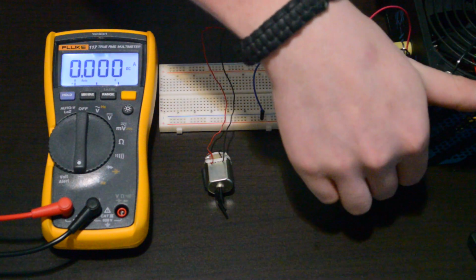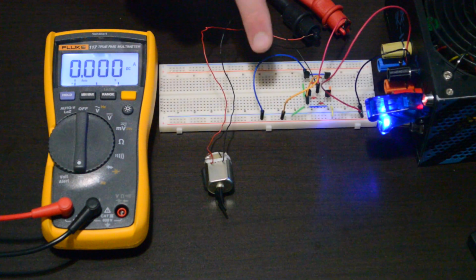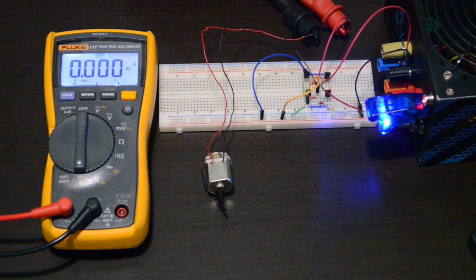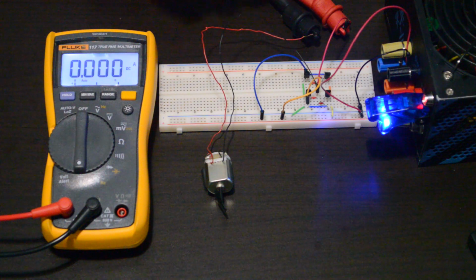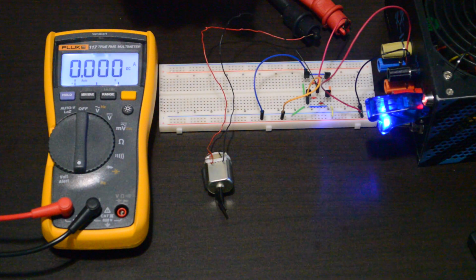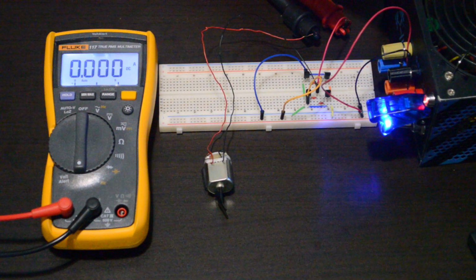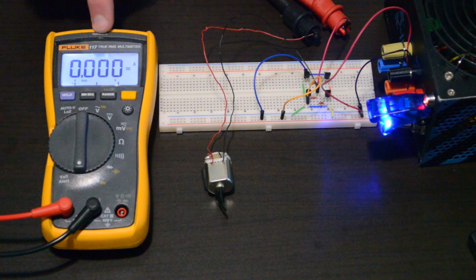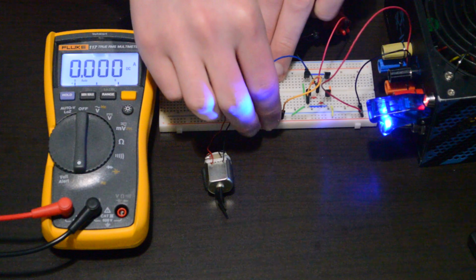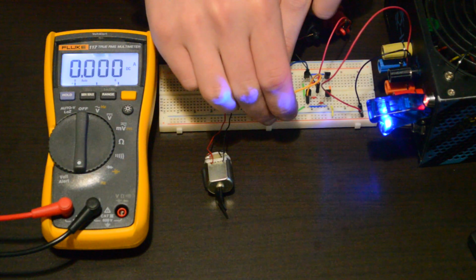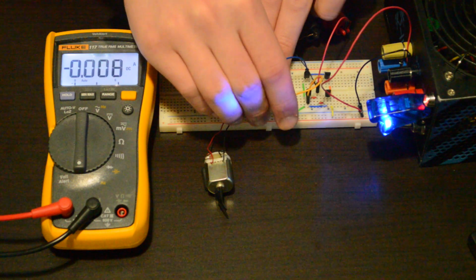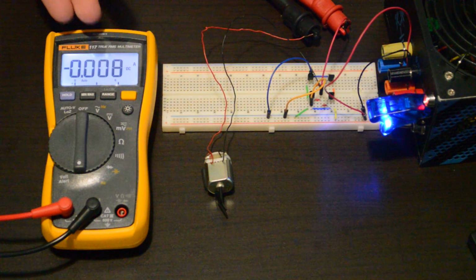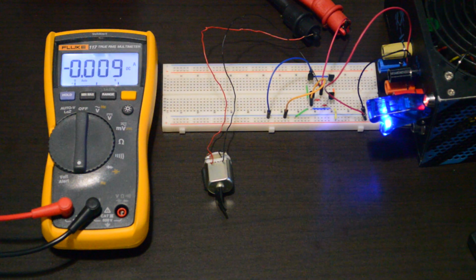Alright, so let's get this started. Now right here, these two lines, this blue and this orange, are going to be our A and B line, blue being A and orange being B. Those are going to be our control lines. So right now they're both driven high to the high side of our power supply, and as you can see the motor is not running and no current is flowing. So now if we take these and drive them both low, we should also see nothing happen. And just like we predicted, there is no current and the motor is not running.